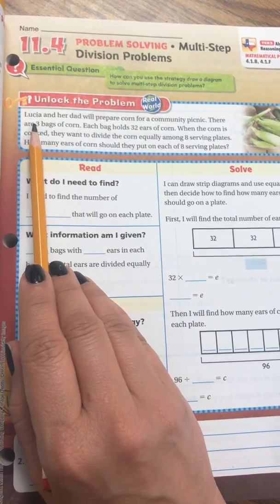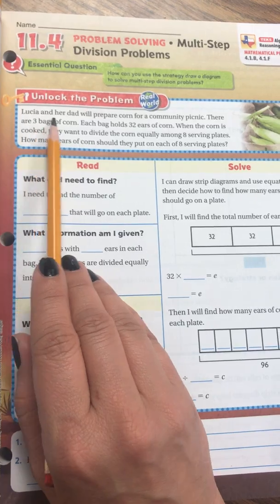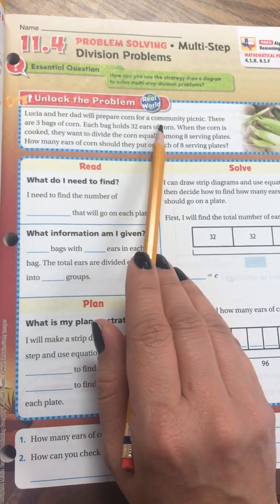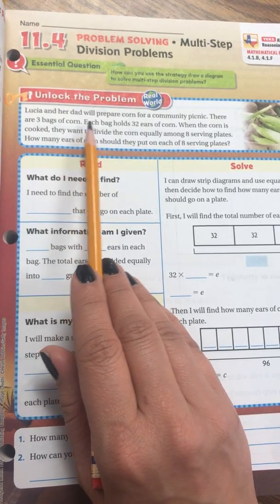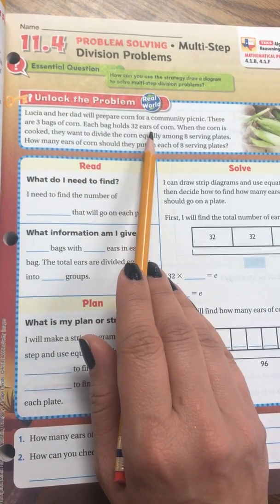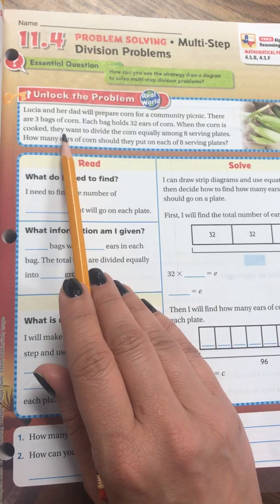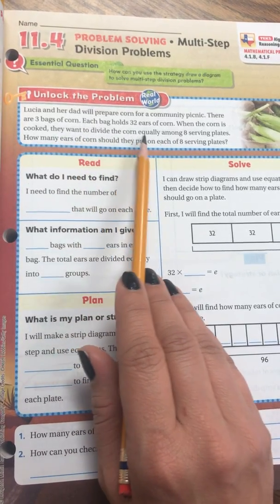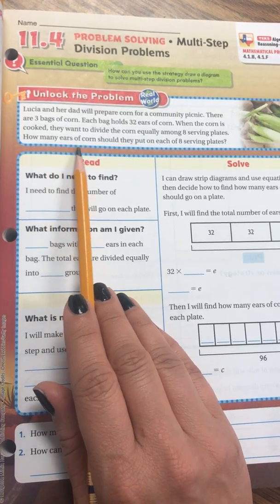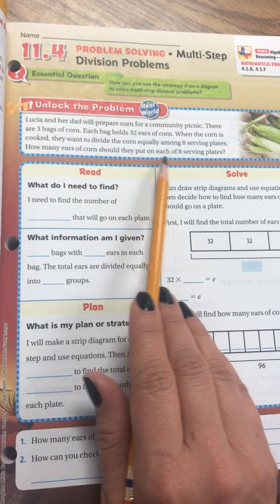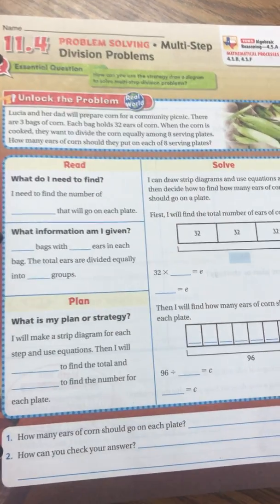In our first problem, it's about Lucia. Lucia and her dad will prepare corn for a community picnic. There are 3 bags of corn. Each bag holds 32 ears of corn. When the corn is cooked, they want to divide the corn equally among 8 serving plates. How many ears of corn should they put on each of 8 serving plates?